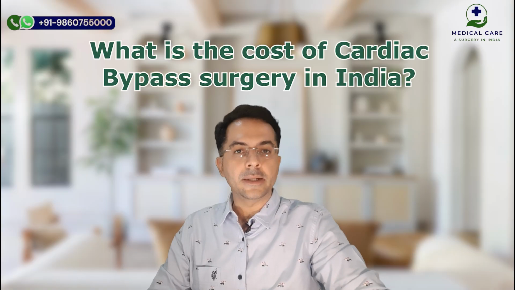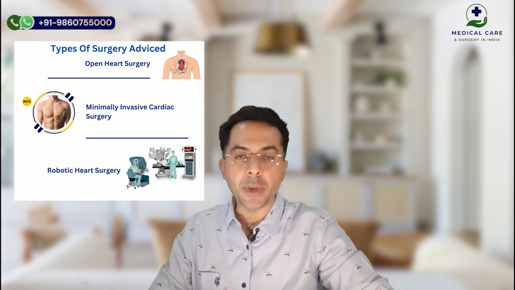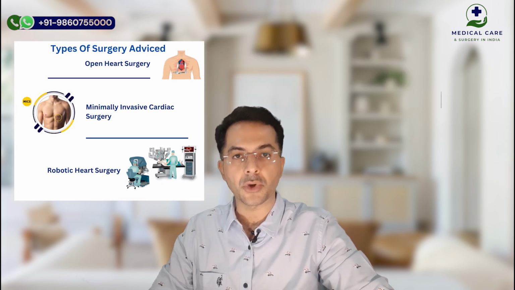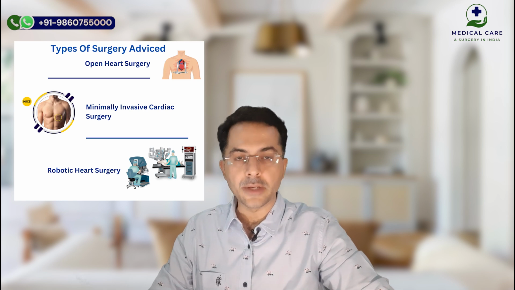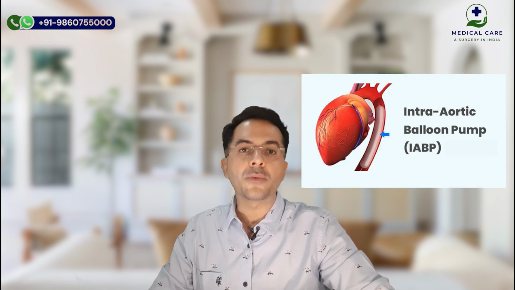What is the cost of cardiac bypass surgery in India? The cost is usually in the range of $5,000 to $7,500 depending on the type of surgery that is advised for you, whether it's open, minimally invasive or robotic cardiac surgery. This cost will usually include 6 to 8 days of hospital stay. The other factors that could influence the cost are the use of any extra consumable like an IABP balloon during the surgery, management of any complication, or any prolonged stay.